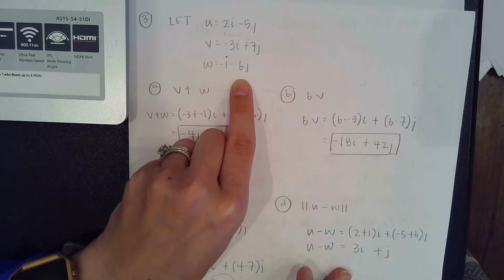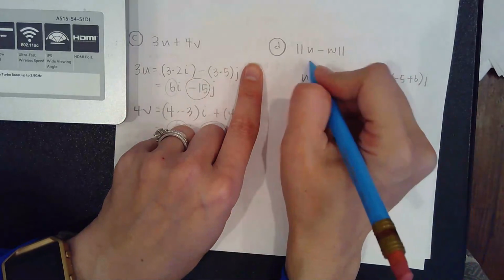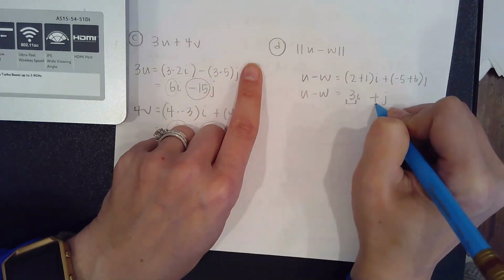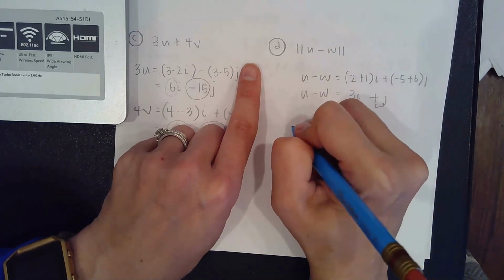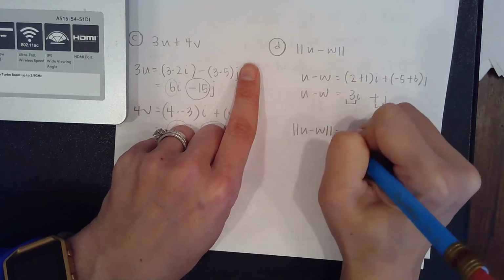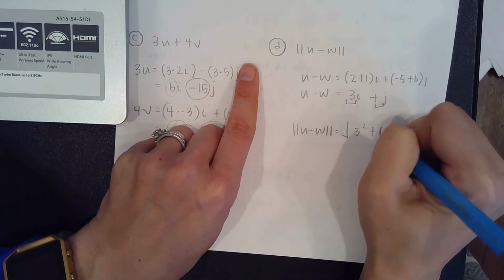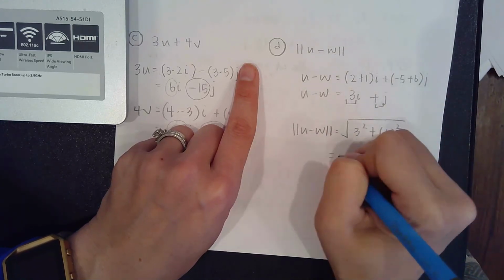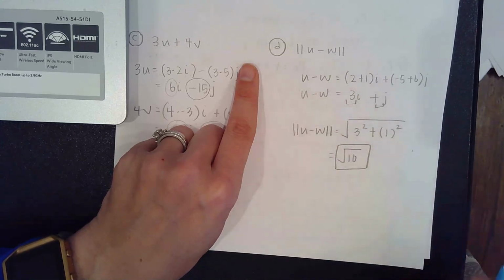Okay, so then to find the magnitude here, the magnitude of u minus w is just going to be this component squared plus this component squared and the square root of it. So that's 9 plus 1, which is 10. So this is going to be the square root of 10. It's going to be the magnitude.